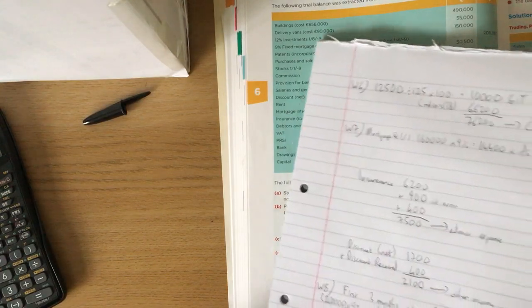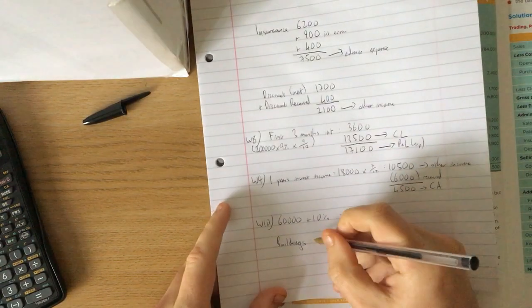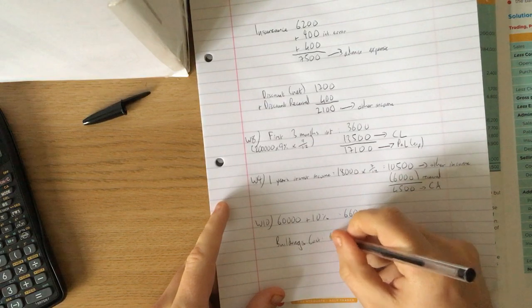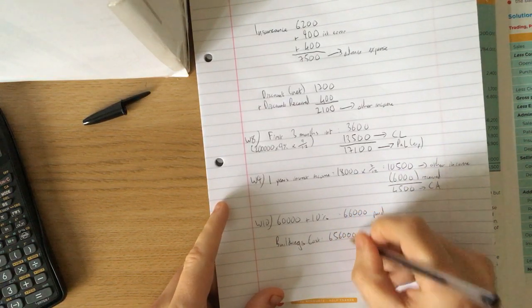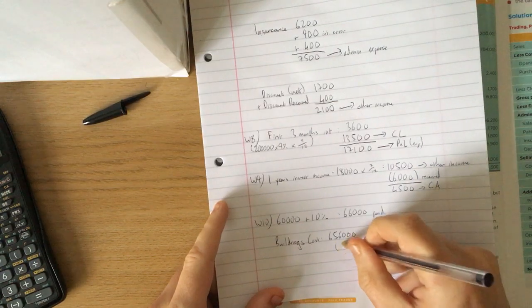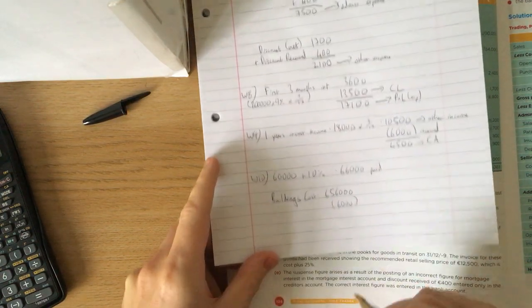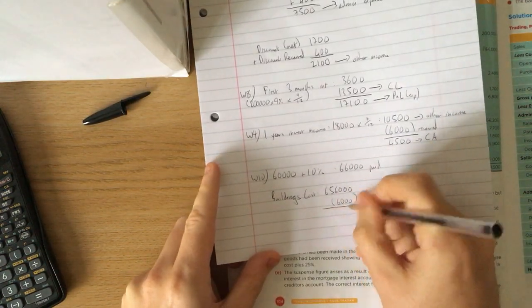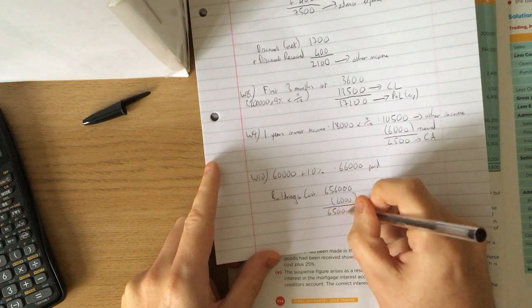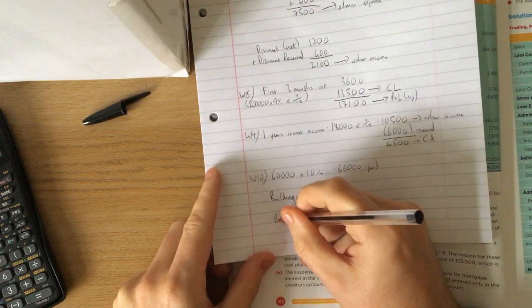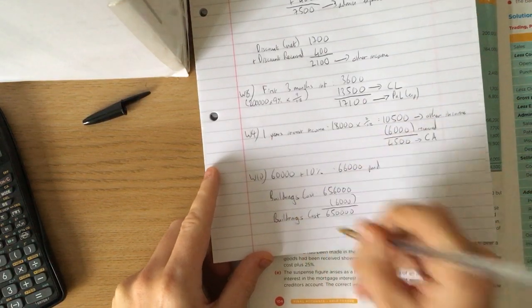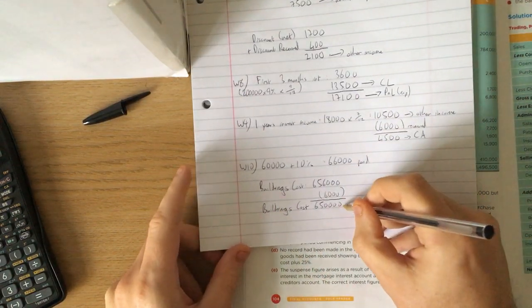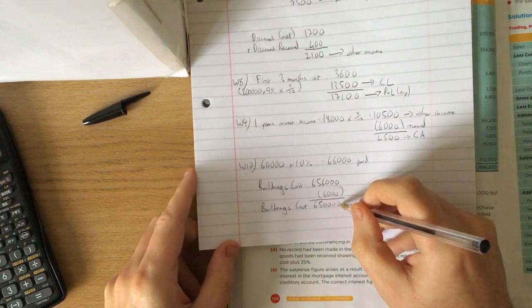In the accounts, buildings cost 656,000, and that includes 6,000 VAT, so I'm going to take that away. So 650,000 is your actual buildings cost. Okay, so that's what should be there in the account, 650 grand.